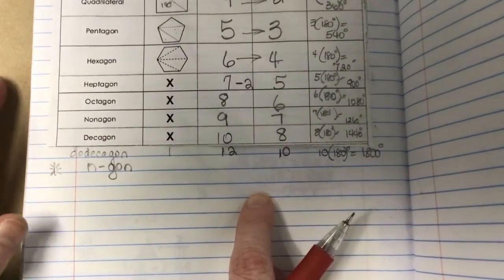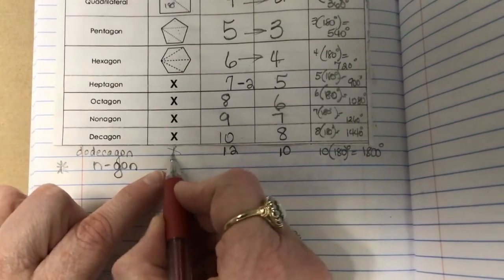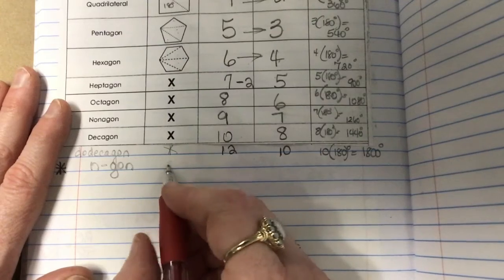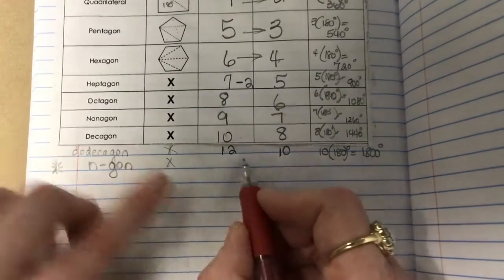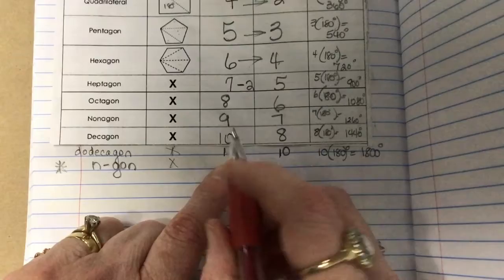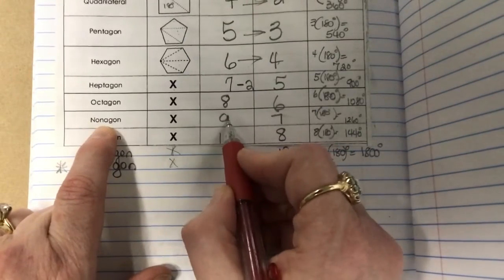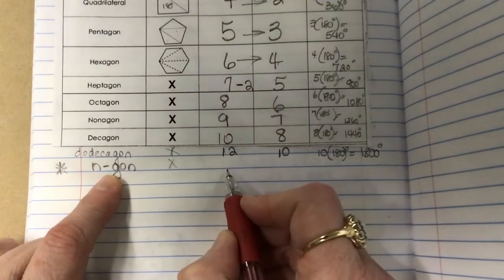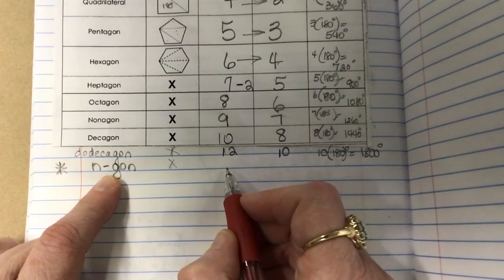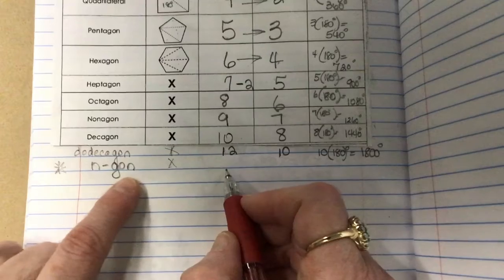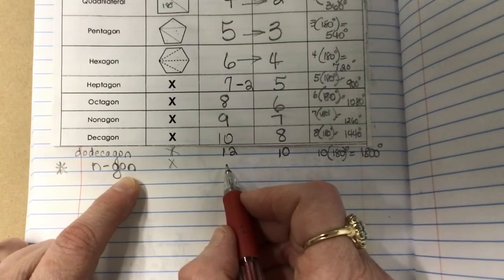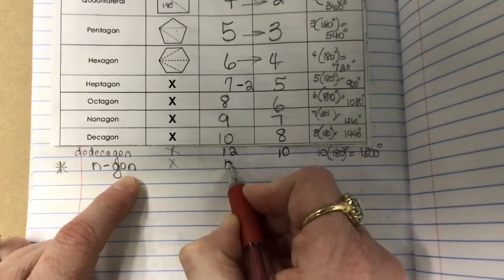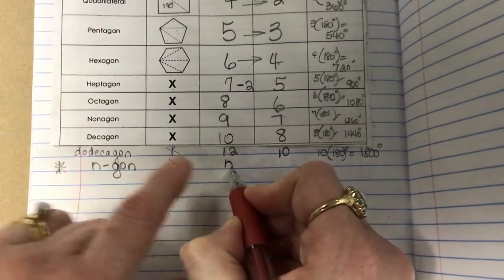Well, here's the first one. We're just not drawing pictures, and we couldn't draw an n-gon anyway because we don't know what that is. And I sure don't want to draw a 24-gon or anything like that. So, how many sides does it have? Well, nonagon has 9. Quadrilateral has 4. So an n-gon would have how many sides? If it's a 52-gon, it's going to have 52 sides, right? If it's a 12-gon, so it has n. So whatever n is here, it's going to have here.